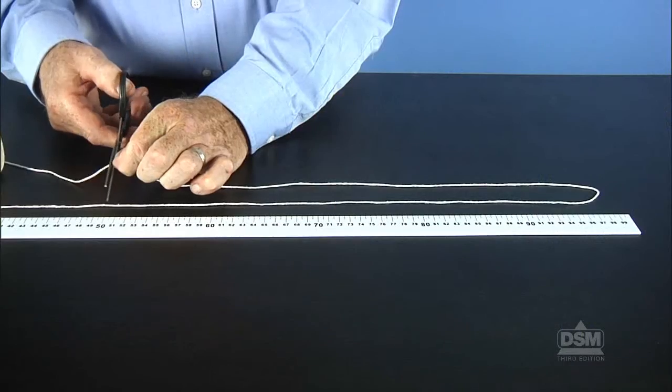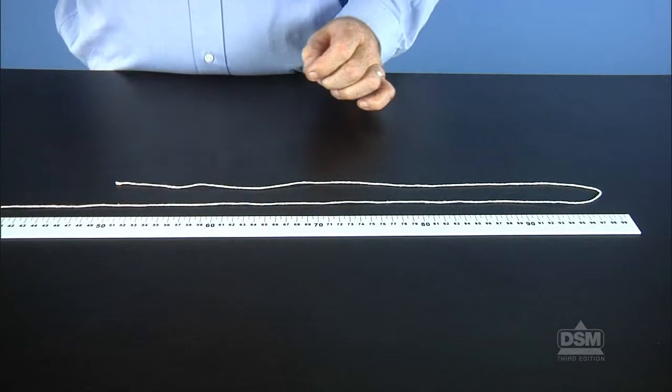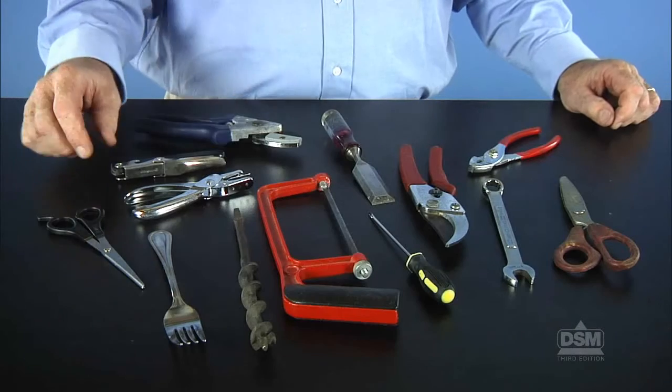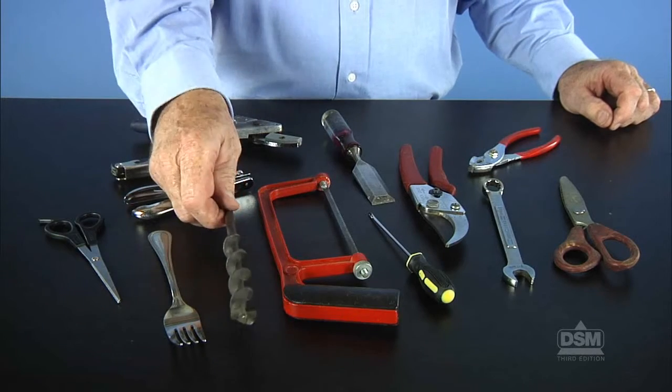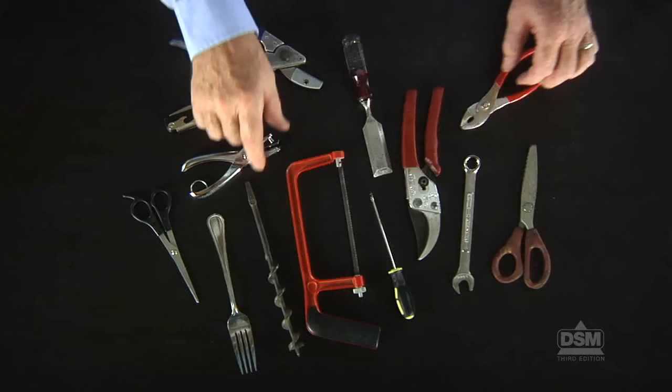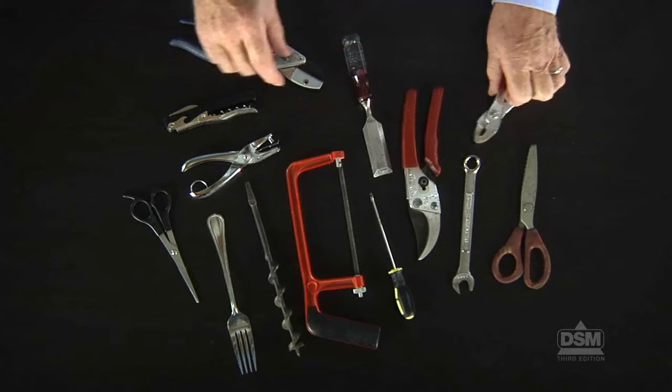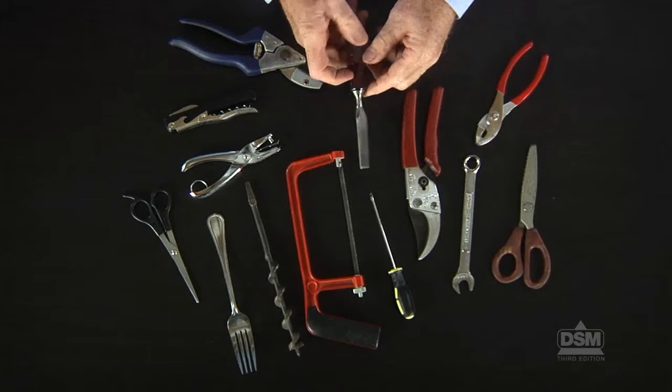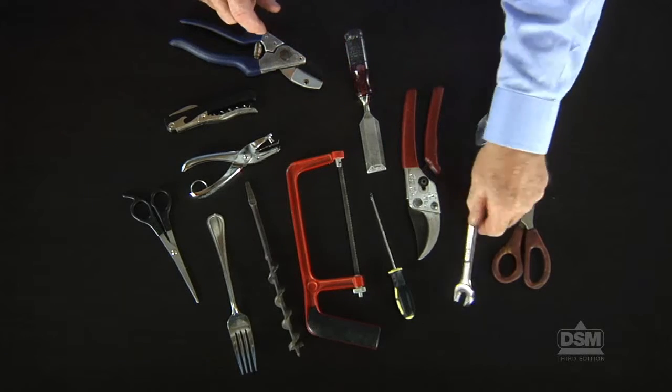Cut one 150 centimeter piece of thread for each team. Then, collect and bring to class various household items that make use of one or more simple machines. For example, a nutcracker, a clothespin, tweezers, a spade, a pizza cutter, pencil sharpener, and so on.